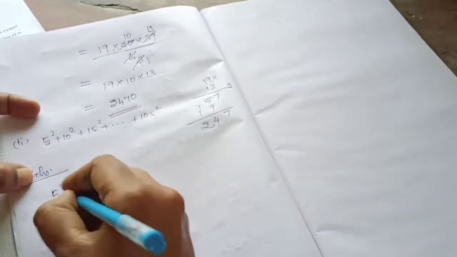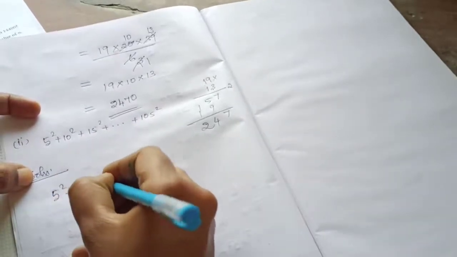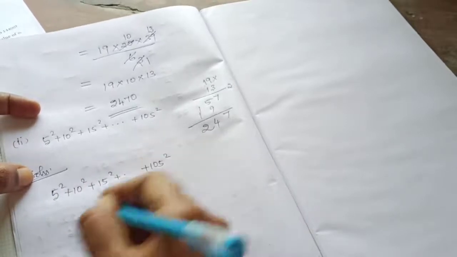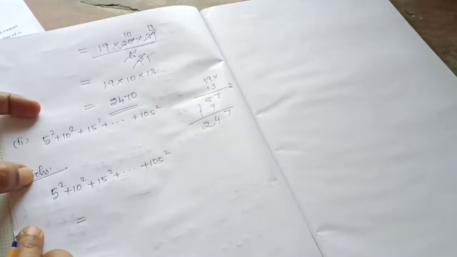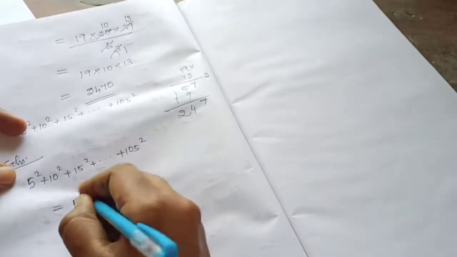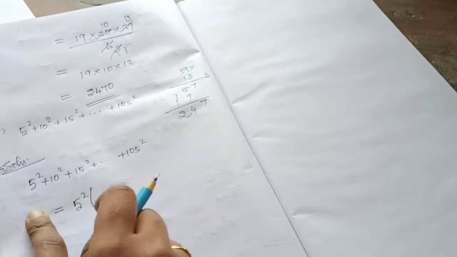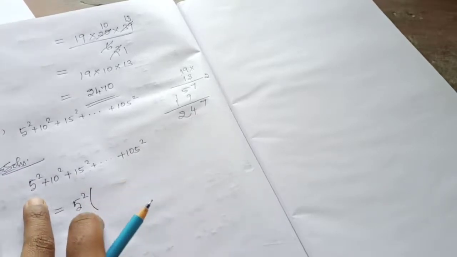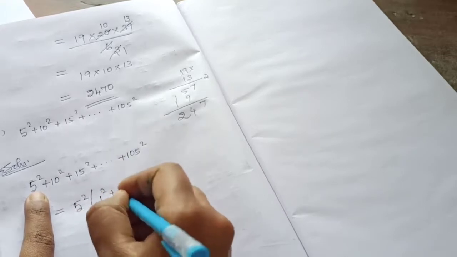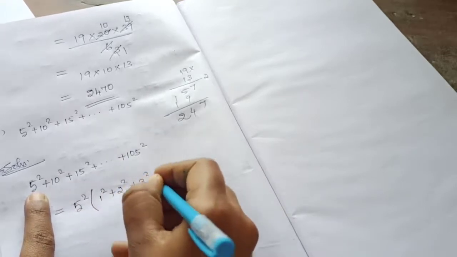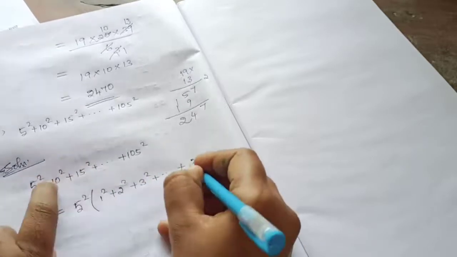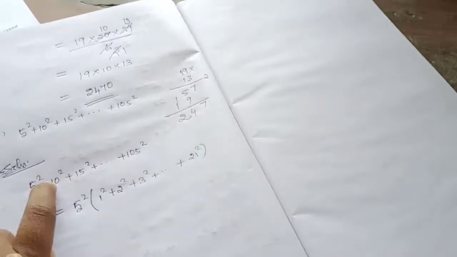So 5 square plus 10 square plus 15 square plus up to 105 square. We can take 5 square as common, because all the terms can be divided by 5, correct? If you take 5 square as common, what will be the first term? 1 square, then 2 square, then 3 square, plus up to, the last term also you need to divide, 21 square.